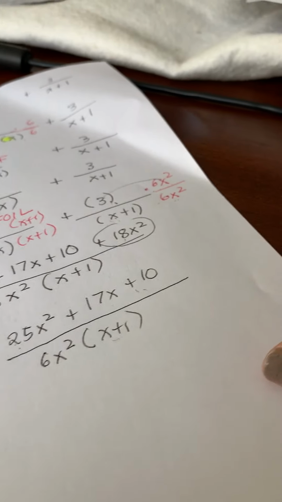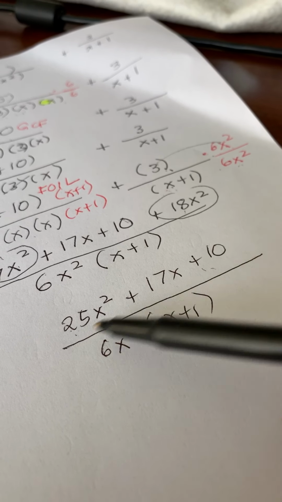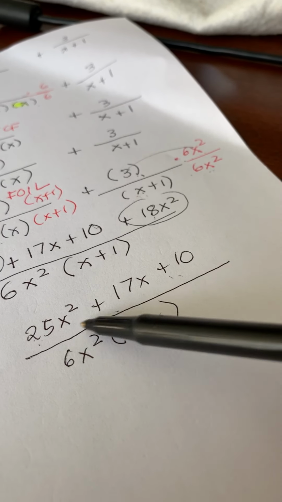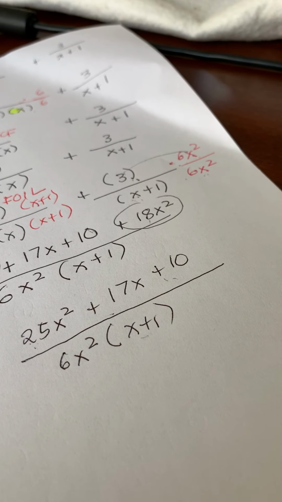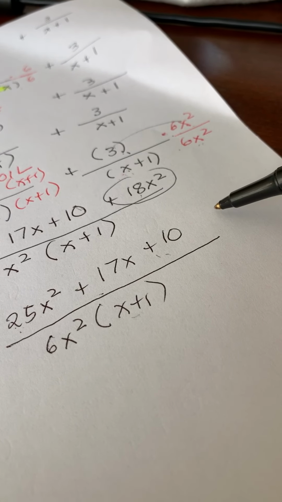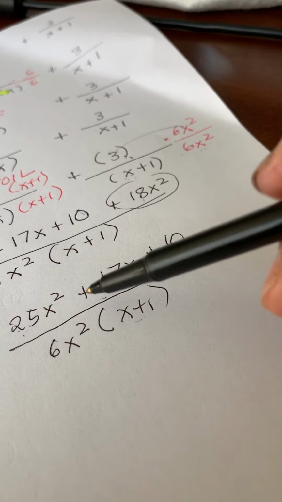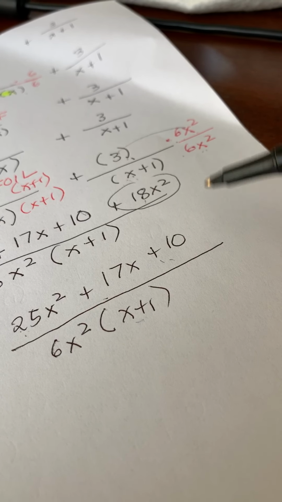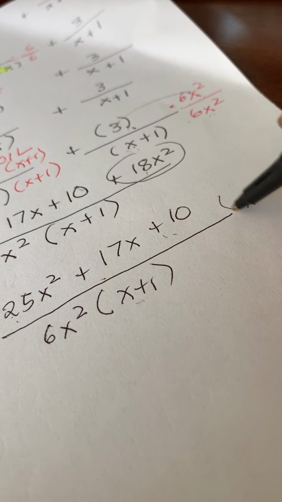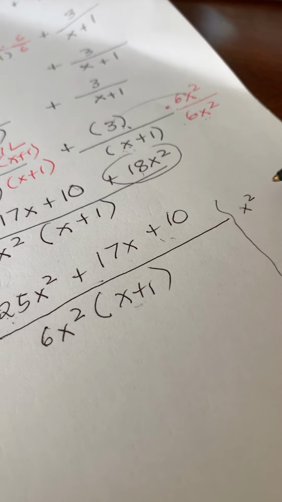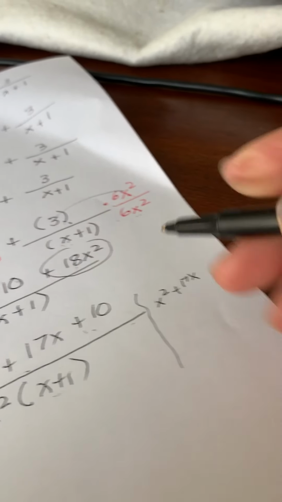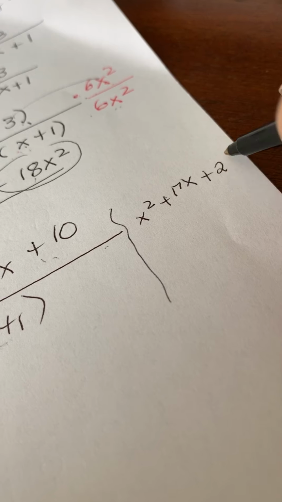I hope you tried that and see that there is nothing that will multiply to this. I hope you tried that using the bottoms up method. Multiply this, so that will be x squared plus 17x plus 250. If you do it on the side, x squared plus 17x, 25 times 10 is 250.